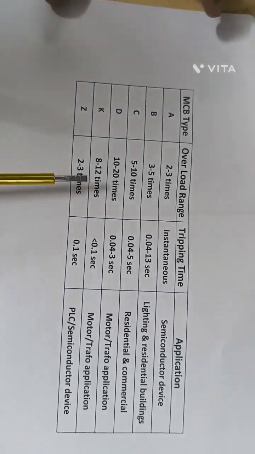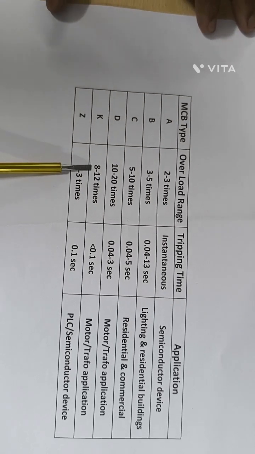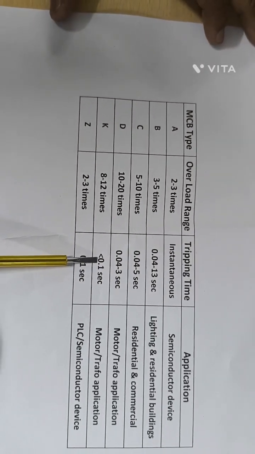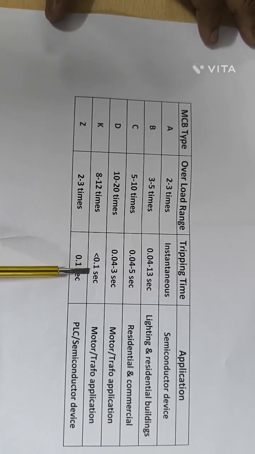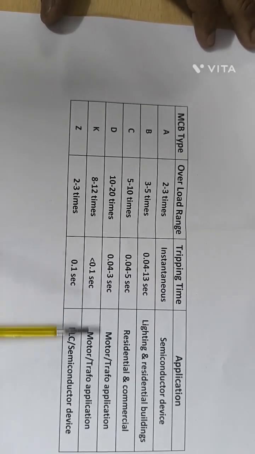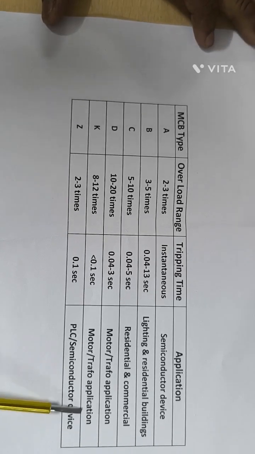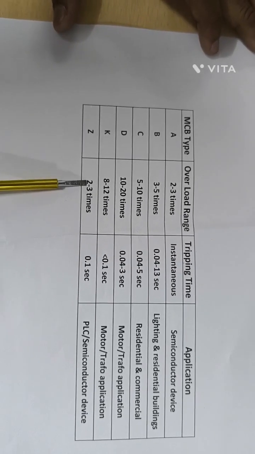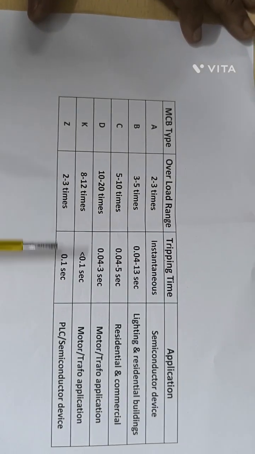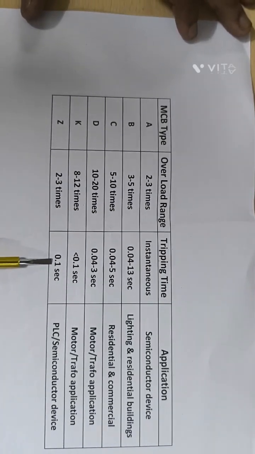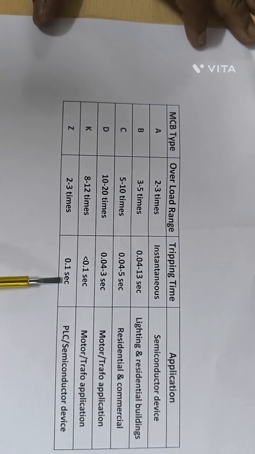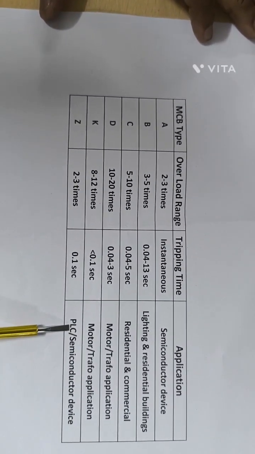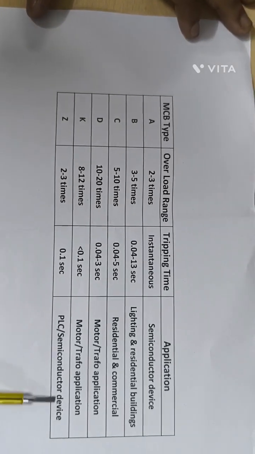K means it will take actually 8 to 12 times the current and it will trip in less than 0.1 second, and it is applicable for motor and transformer applications. Z, actually the letter Z on an MCB, means it will take 2 to 3 times but it will trip in 0.1 seconds, nearly 100 milliseconds. So it is applicable for PLC or semiconductor devices.